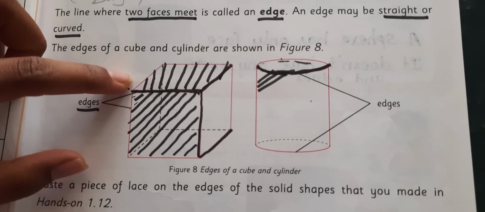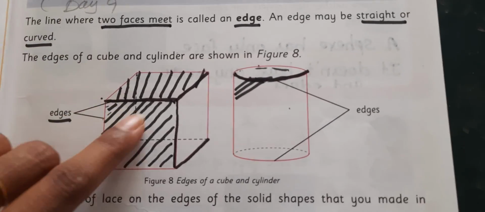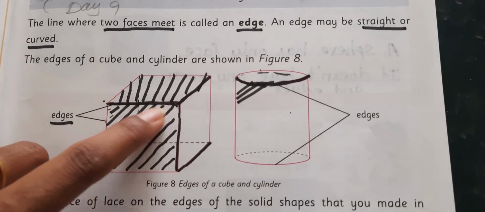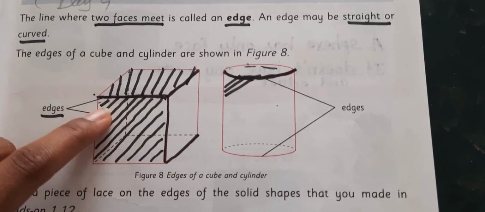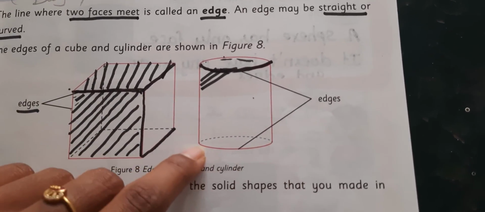Okay, that edge has two types. One is the straight edge, another one is the curved edge. But see here, this is a line, so this is called the straight edge. But in a cylinder, it's a curved edge.